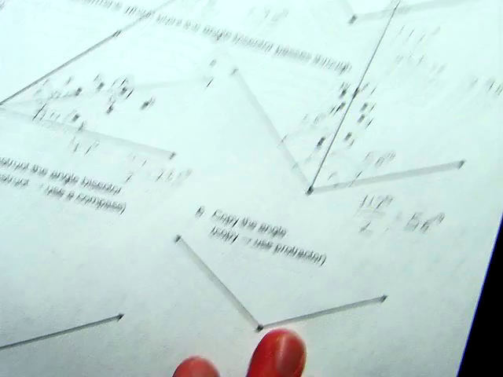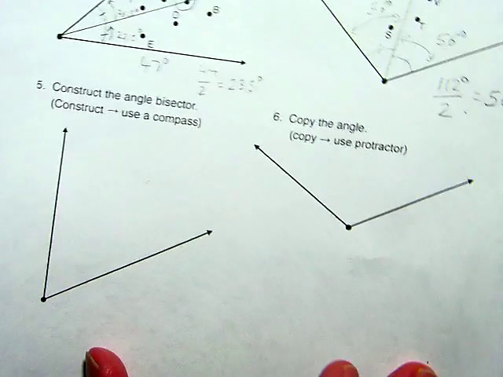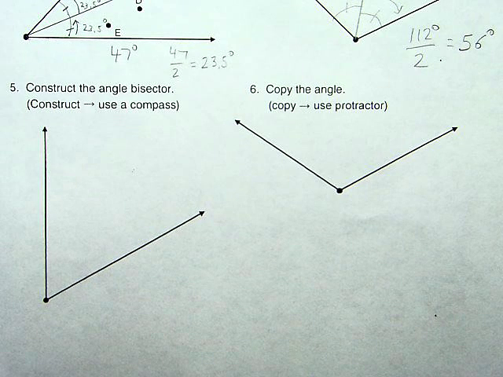Okay, in the next video we will actually construct an angle bisector both using a compass and using a protractor.